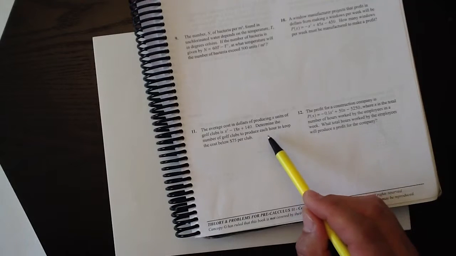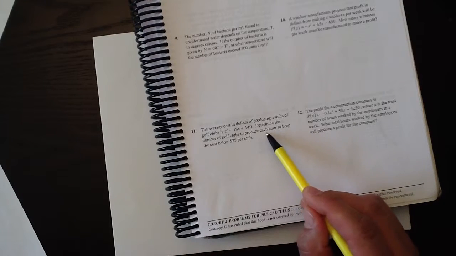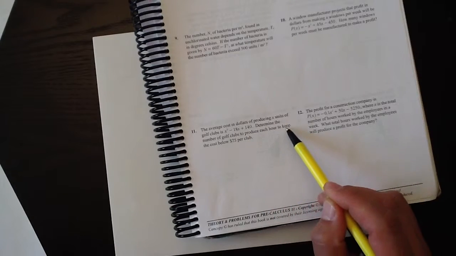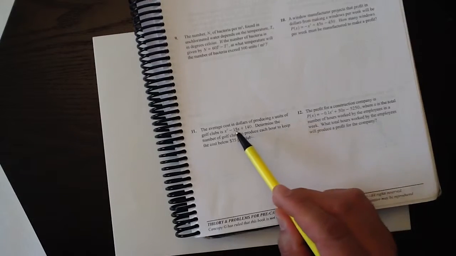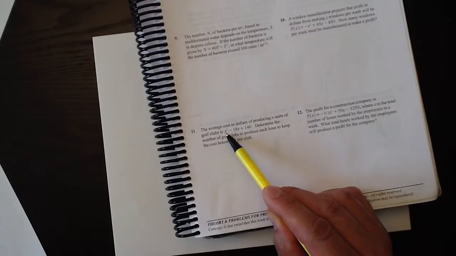So they're throwing this in here, this each hour business, just to confuse you. It has nothing to do with the problem whatsoever. It could be each hour, it could be each year. It doesn't make any difference. There's nothing in here about producing within a particular time frame. We've got this cost structure, and the only thing this cost structure depends on is the value of X.